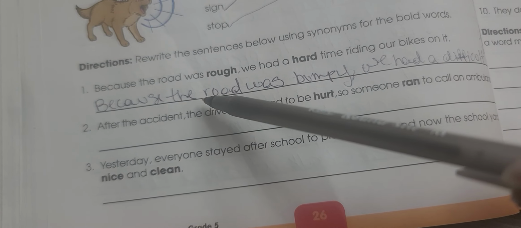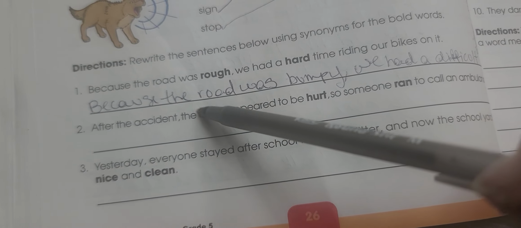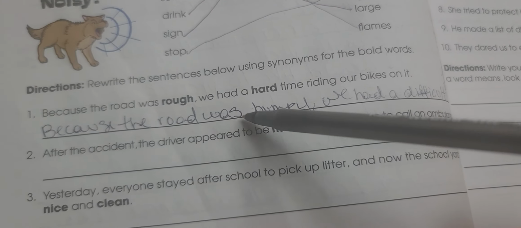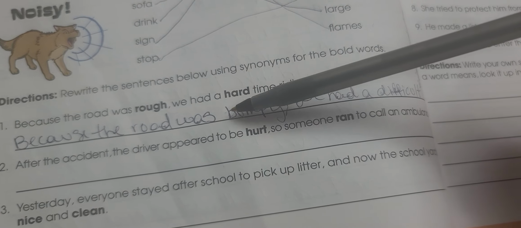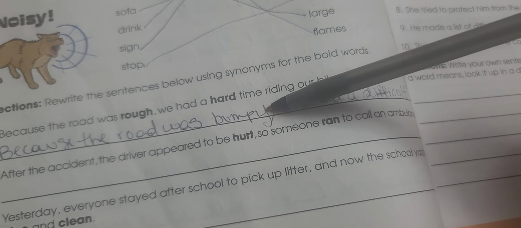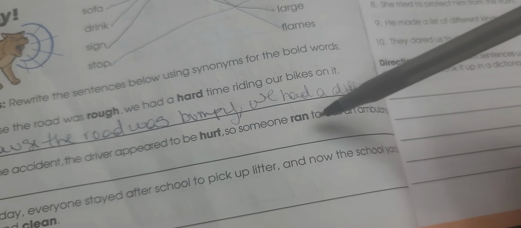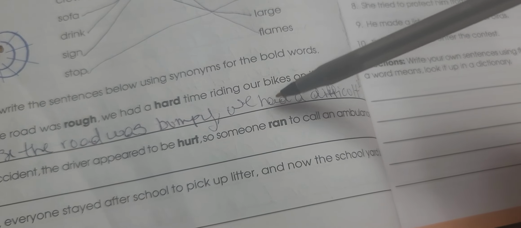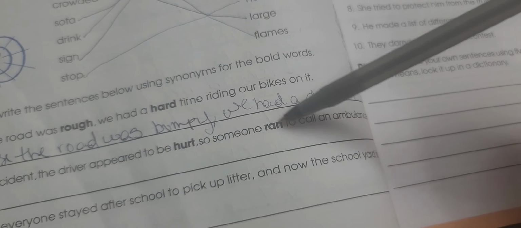Road is spelled R-O-A-D, road. Was, W-A-S, was. Bumpy, B-U-M-P-Y, bumpy, comma. We, W-E, had, H-A-D, had.